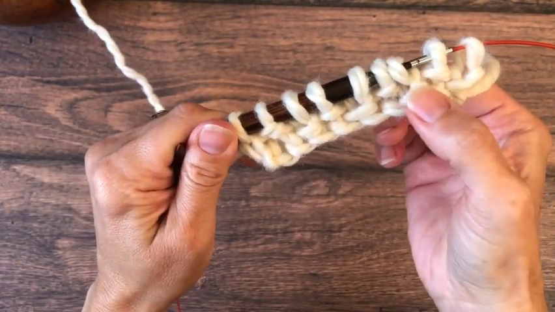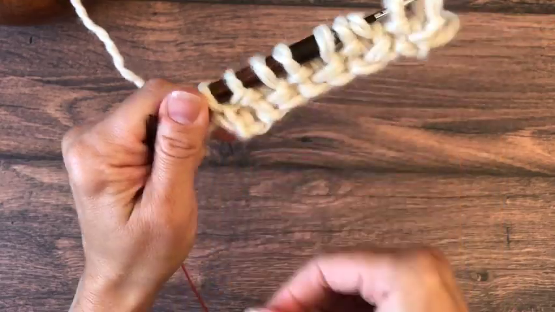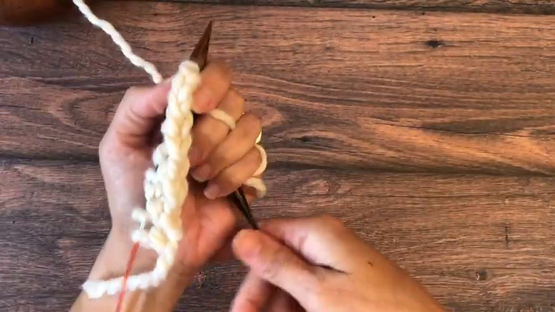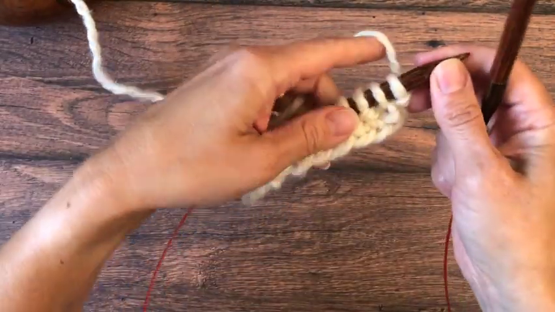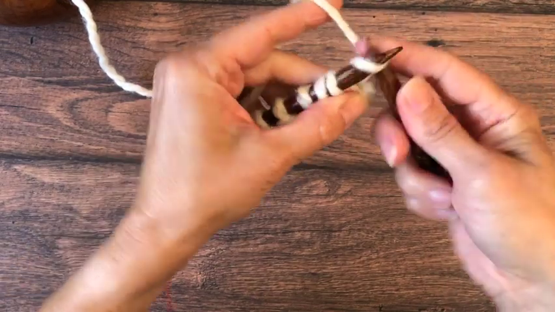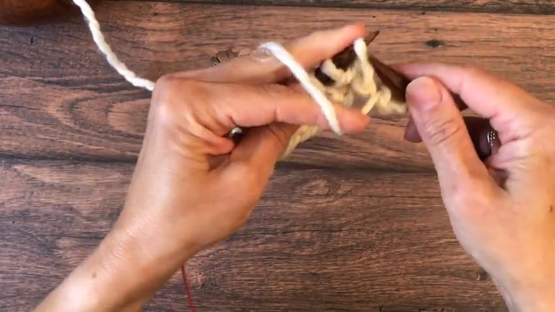Knit, purl, bumps, alternating through, and with an odd stitch count for seed stitch, you are just repeating that one row for the length of your project.